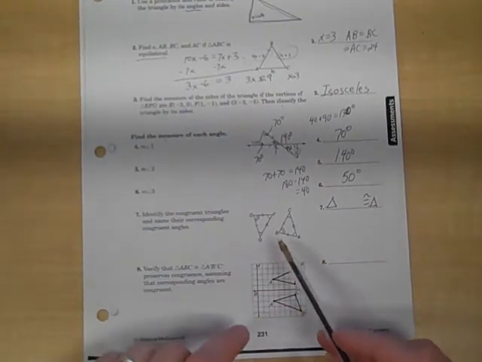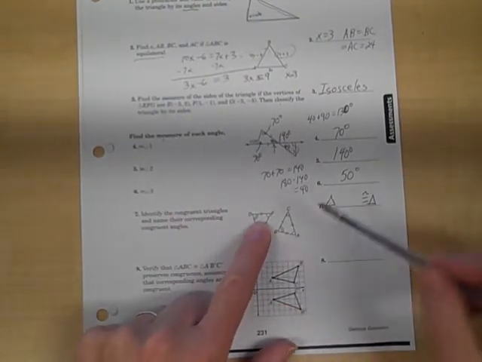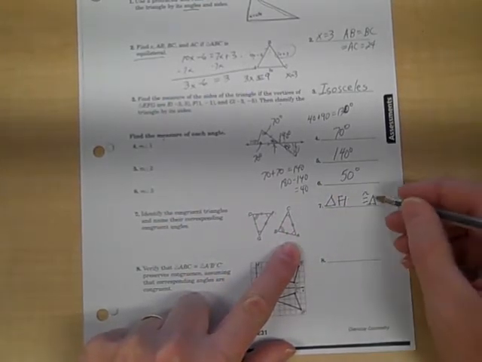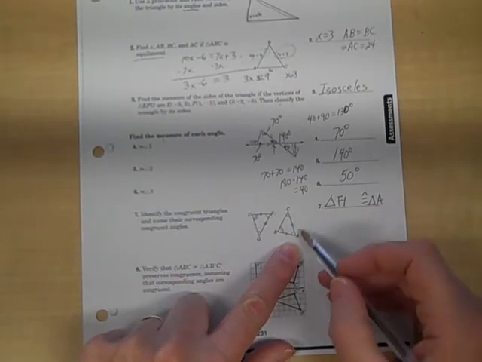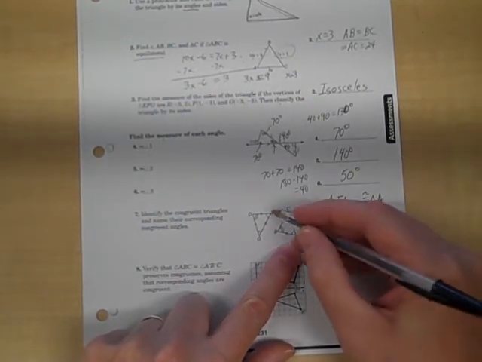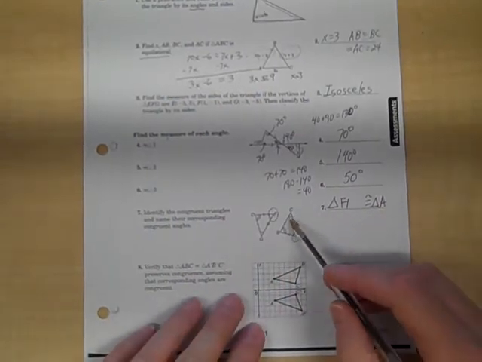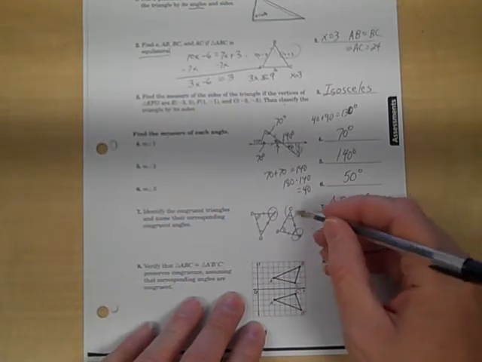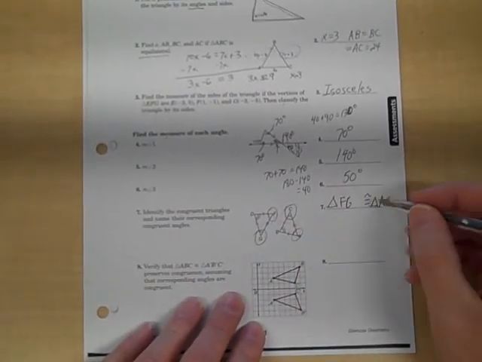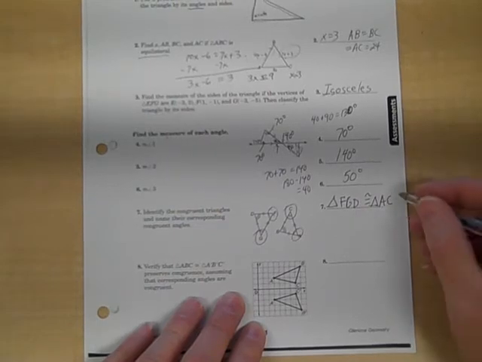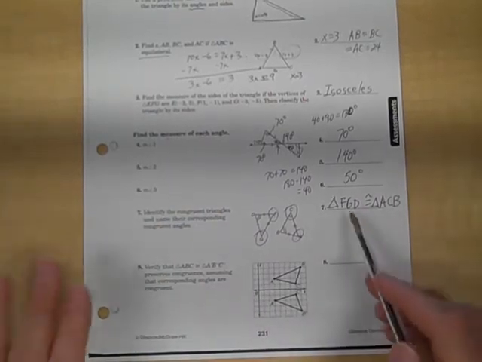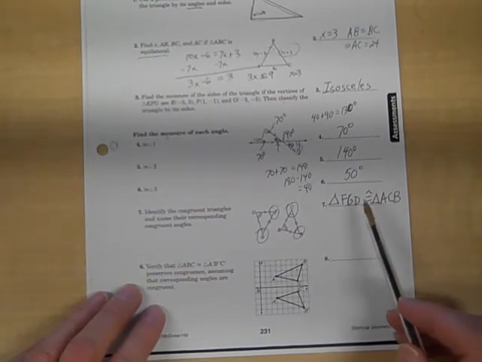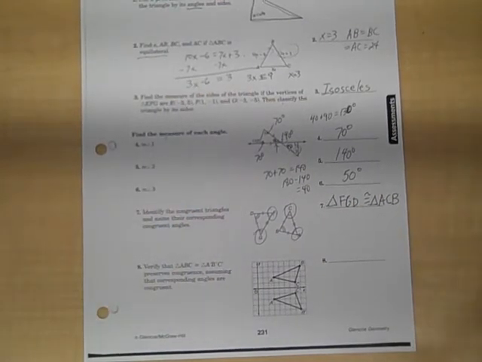Okay, here's what we're looking at. F corresponds to A over here. F and A need to be the first in each triangle. This has got two loops, so I'm going to put G here and C here. And then I'm left with D and B. As long as the F and A are in the same position, the G and C are in the same relative position, and the D and B are in the same relative position, we're good.